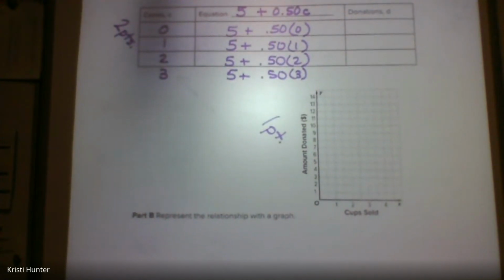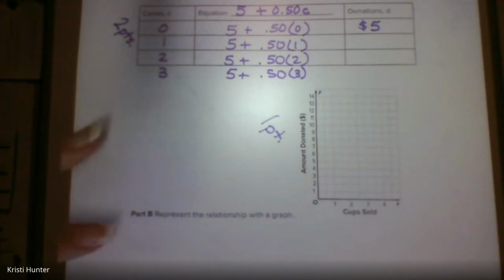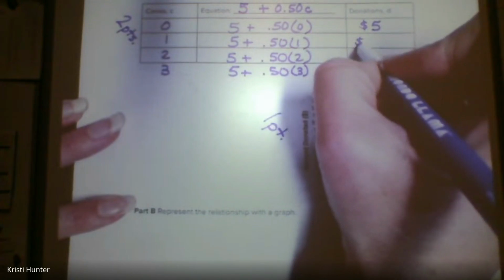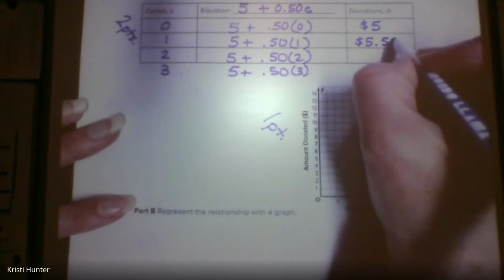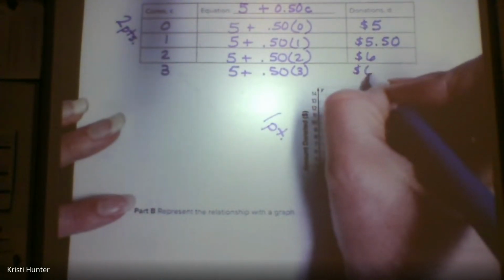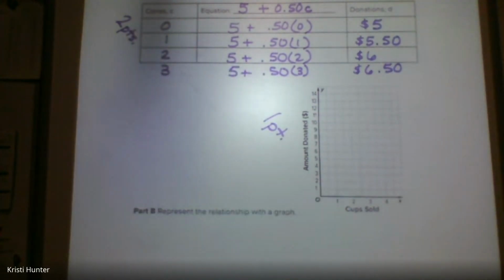And then I'm going to fill in the donation amount. So on the first one, they would just donate $5. If nobody buys an ice cream cone, they're going to give $5 that day. If they sell 1 ice cream cone, 5 plus 50 cents, so $5.50. 2 ice cream cones will get them to $6. 3 ice cream cones. And since you know the rule, they can continue this on and on and on.